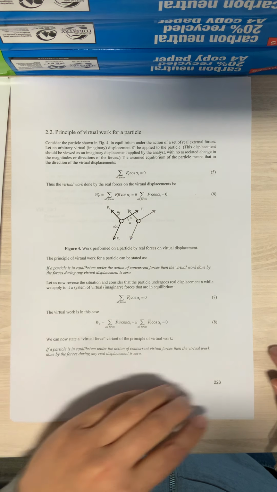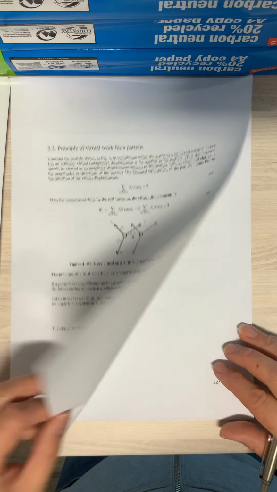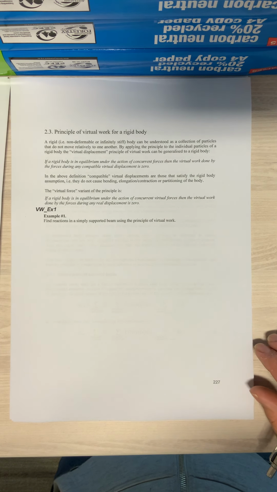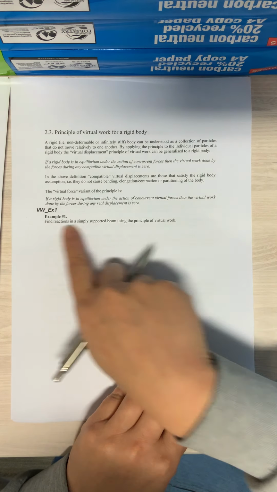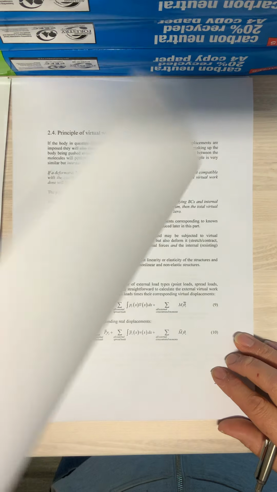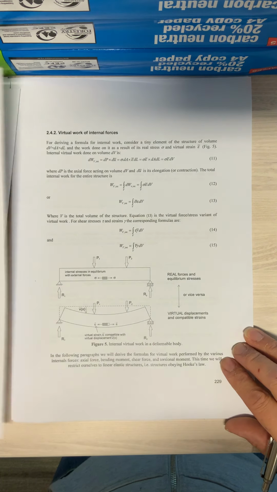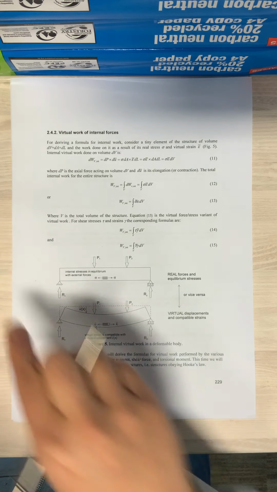So work is really just force times distance. So I'll talk about signs in a second. You can see some in-class examples here. Find the reactions using the principle of virtual work. We move on to virtual work of a deformable body.